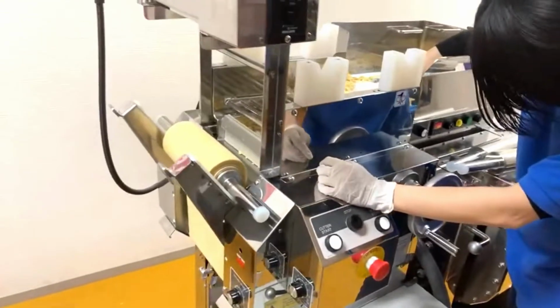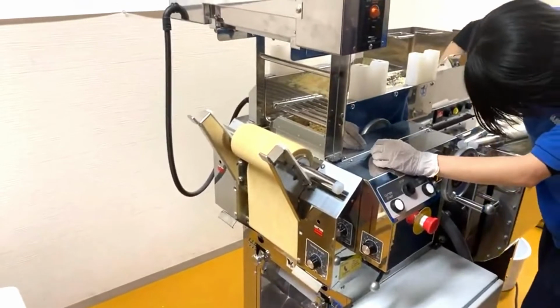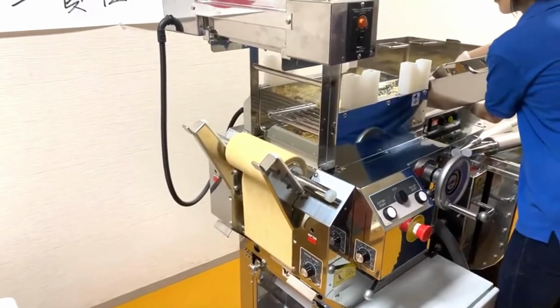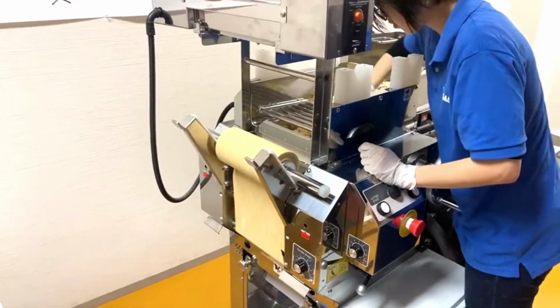So despite the high proportion of eggs we added to the flour, it's not that hard to put it in the roller.